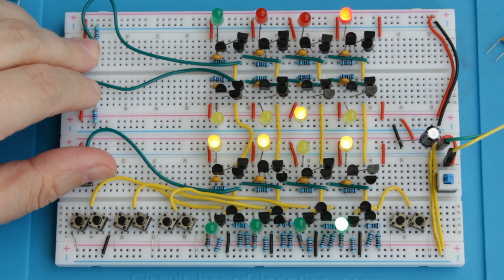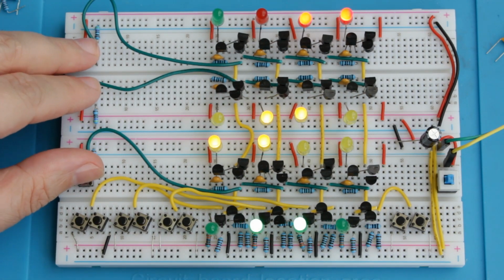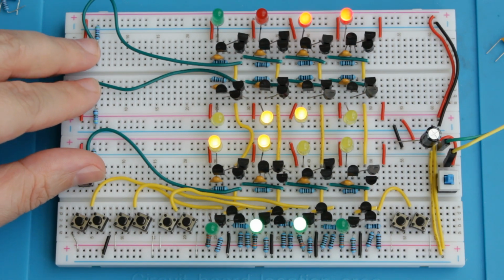So yeah, this is working even better now, so I'm pleased with that. Looking forward to expanding it to a larger array and connecting it to a computer.